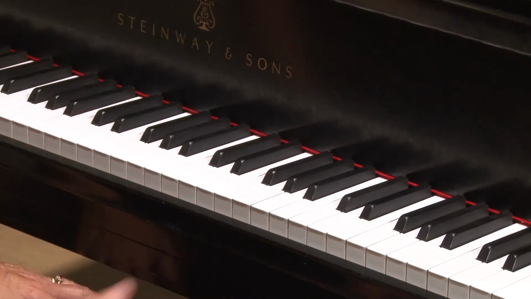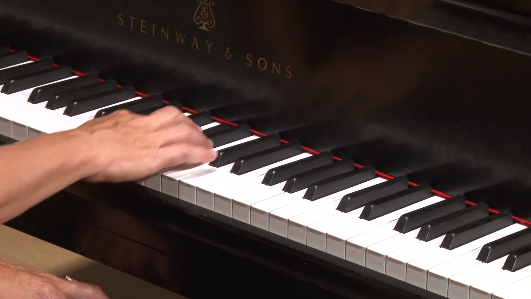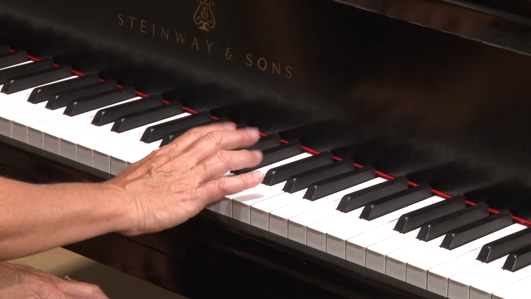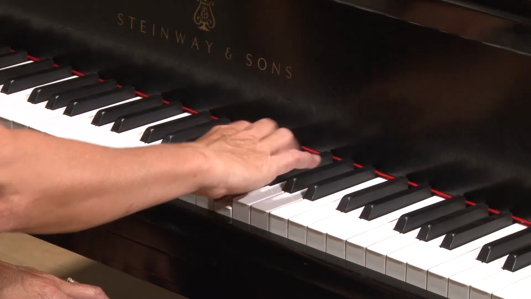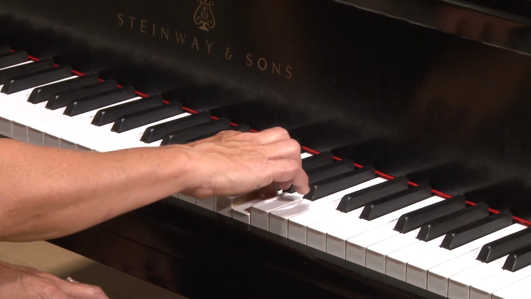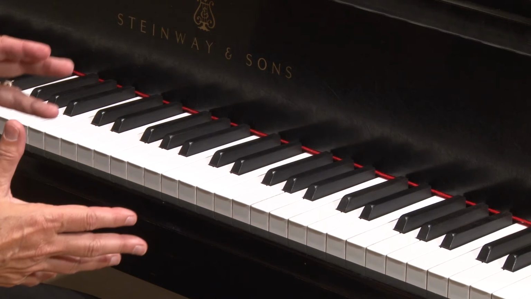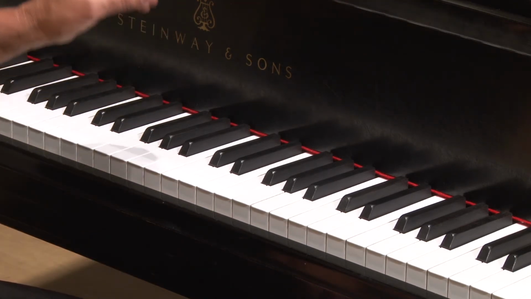I could start on any other note, so we'll just take this note here. I can make my pattern. Whole step, half step, whole, whole, whole, half. I get the same basic sound. The relationships between the notes are the same. We're just starting on different pitches. So that's our major scale.